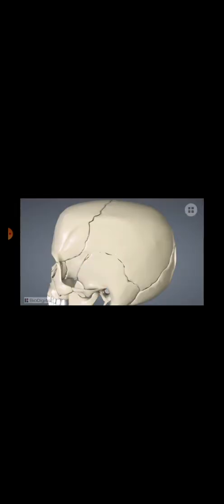So we understand this once again. The central nervous system is made up of your brain and spinal cord, जो कि सेंटर में लोकेटेड है.